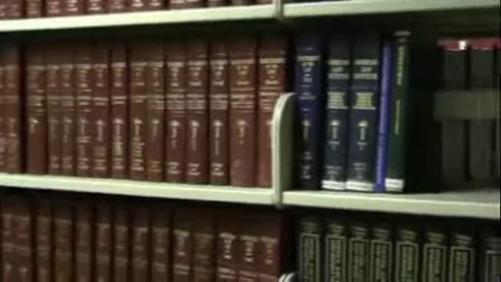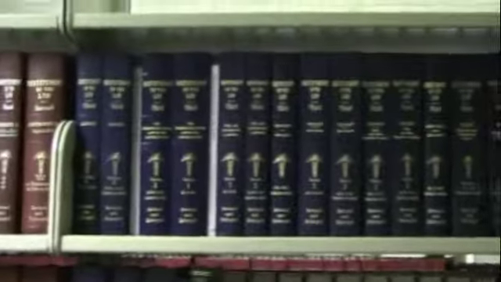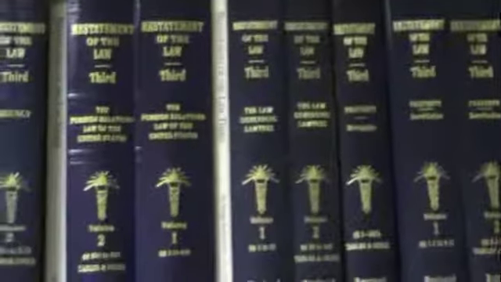In the aisle over are the restatements of law. These are restatements for torts, contracts, property, corporations. Restatements are secondary sources that can be consulted to learn more about a specific area of the law and are explored in weeks 4 and 5.